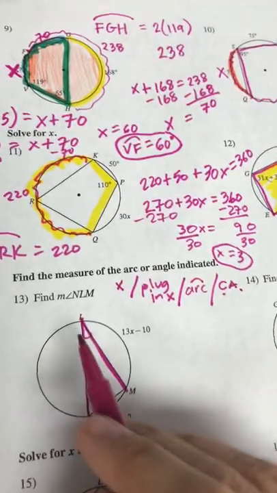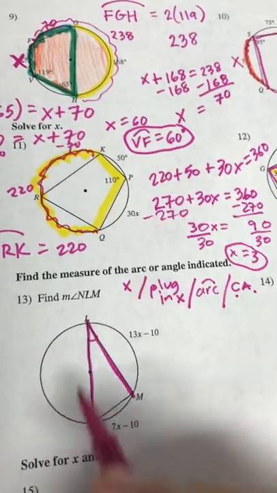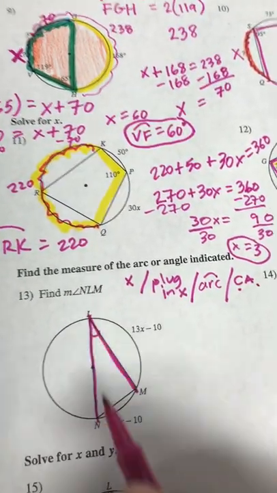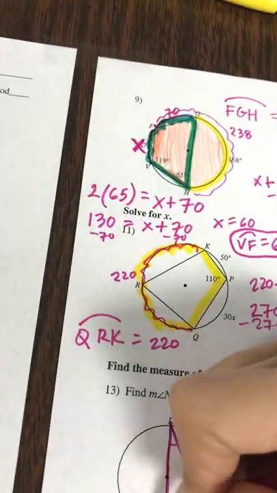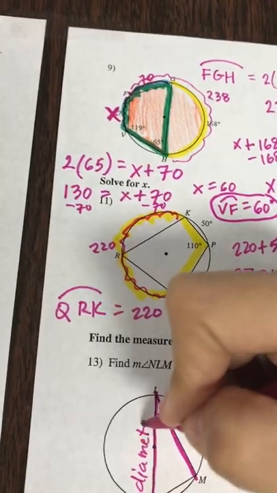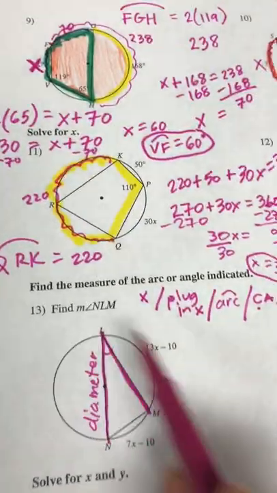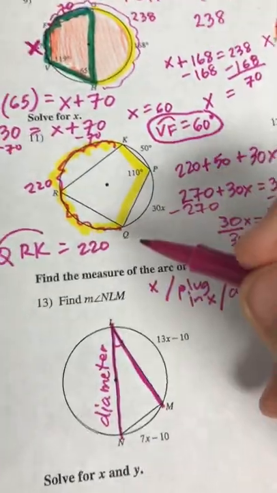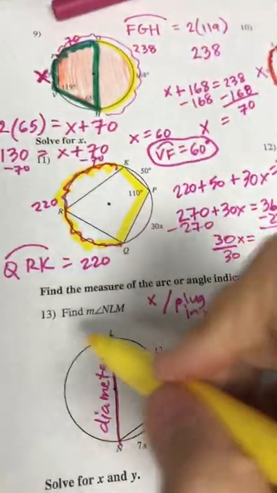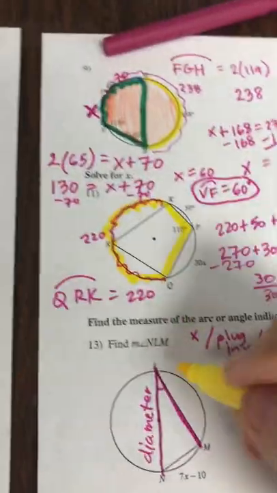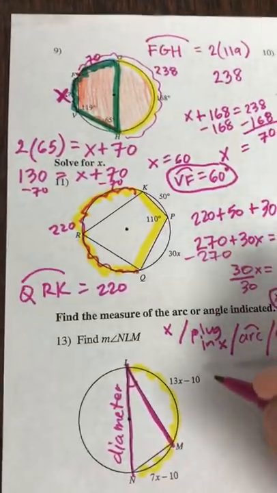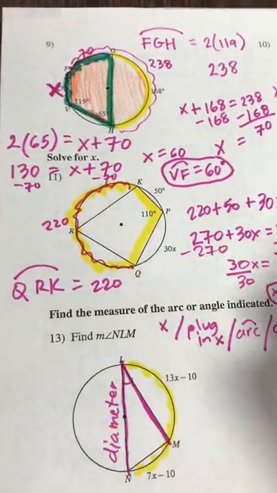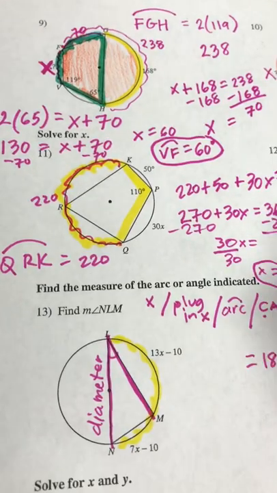Let's start. Ooh, I see something interesting. LN is a diameter, so I actually know maybe a shortcut here. I know that diameters create semicircles, this one on the left, this one on the right, and I know their arc measurements. The arc measurement in degrees of every semicircle is 180 degrees.